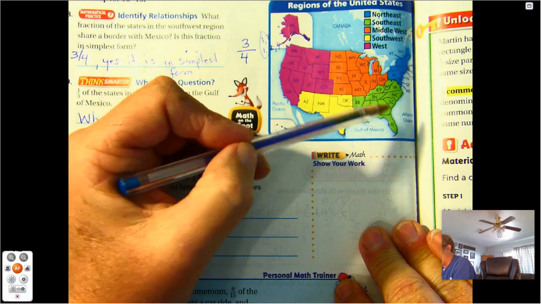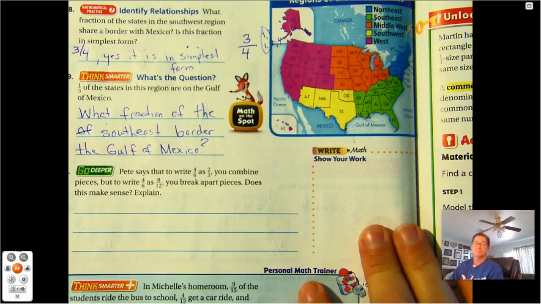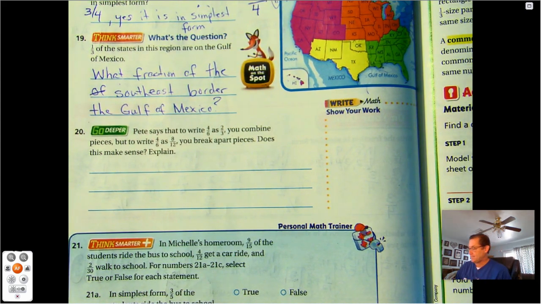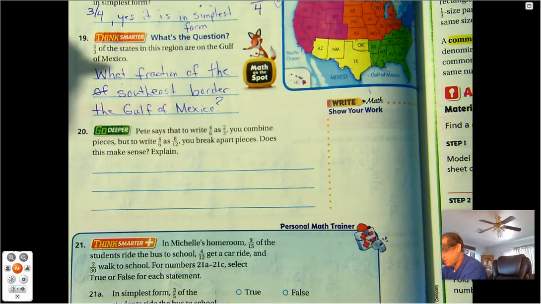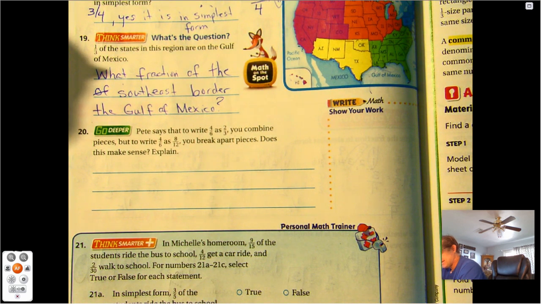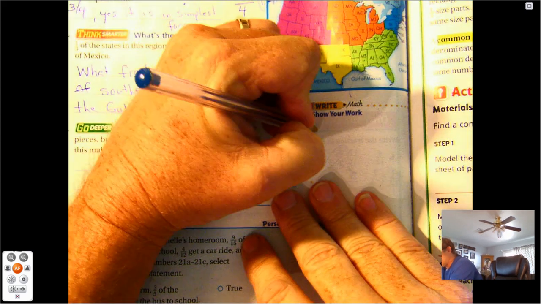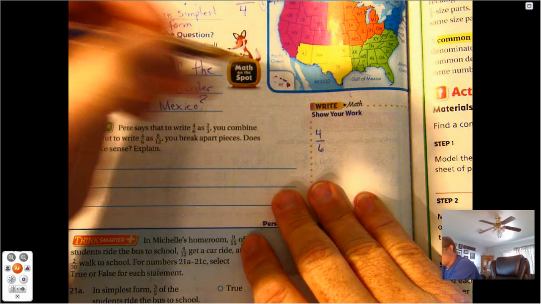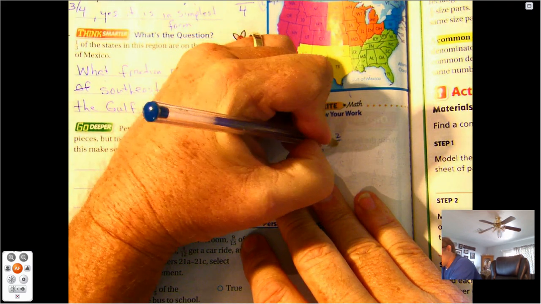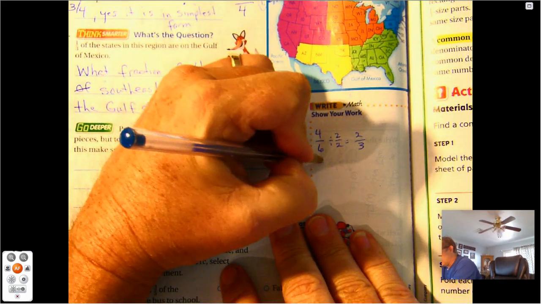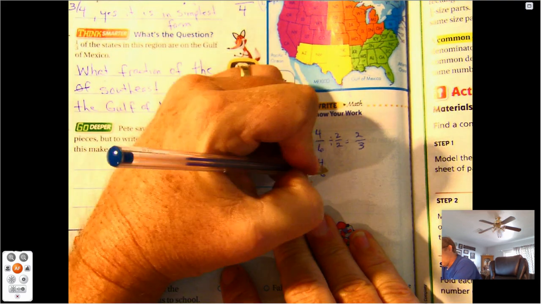Pete says that to write 4/6 as 2/3, you combine pieces. But to write 4/6 as 8/12, you break apart pieces. Does this make sense? It says to write 4/6 as 2/3, you combine pieces. To write 4/6 as 8/12, you break apart pieces.